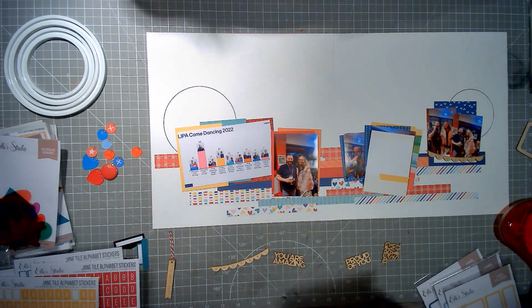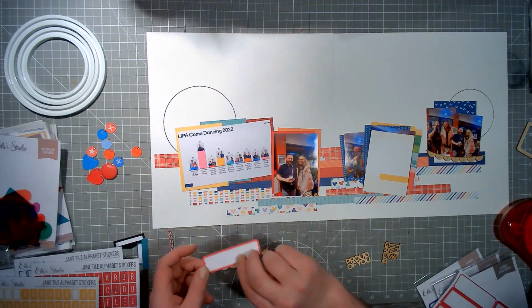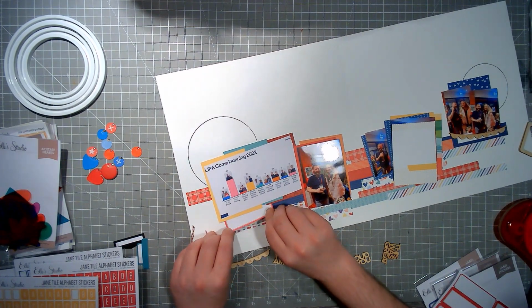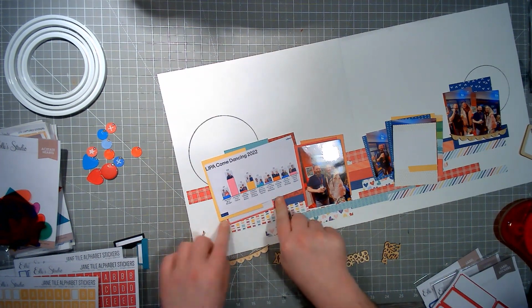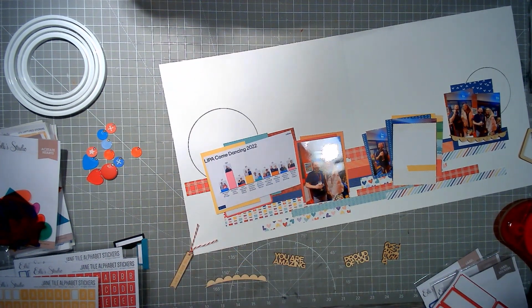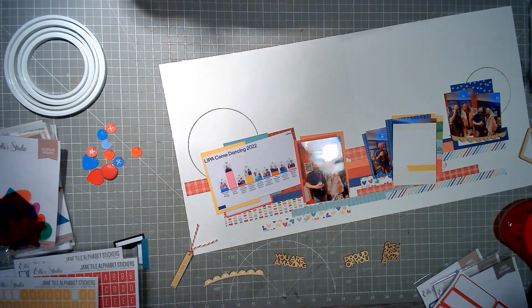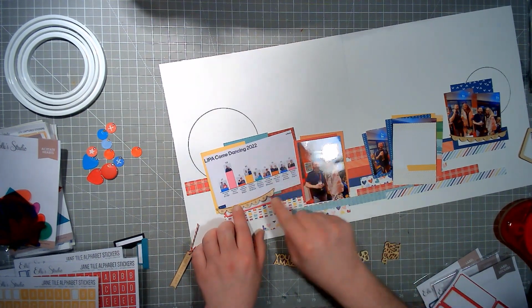So I think let's go for a red, and maybe a long one actually, because then this can tuck under there. So it's all about the tucky on this layout, I think. So we're going to pop that there, and then a bit of glue on that little banner, garland, banner, whatever you want to call it, and then pop that there.